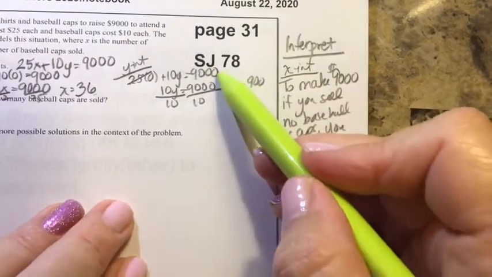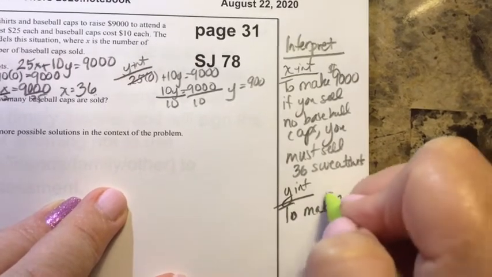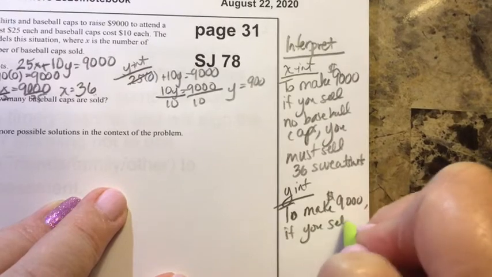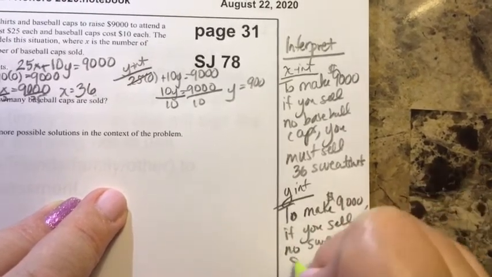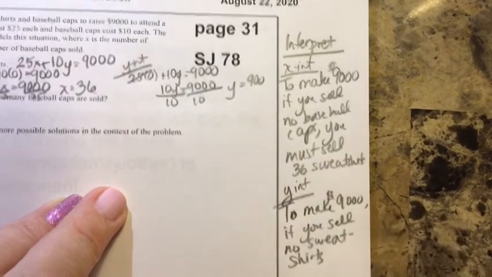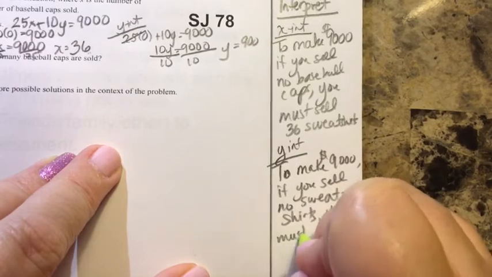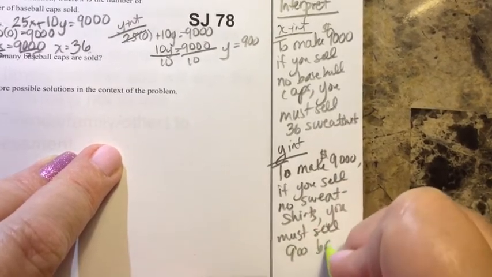To make $9,000, if you sell no sweatshirts, you must sell 900 baseball caps.